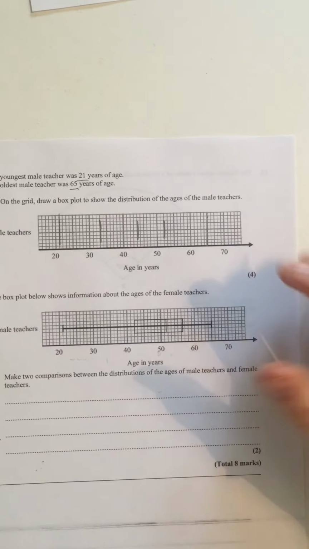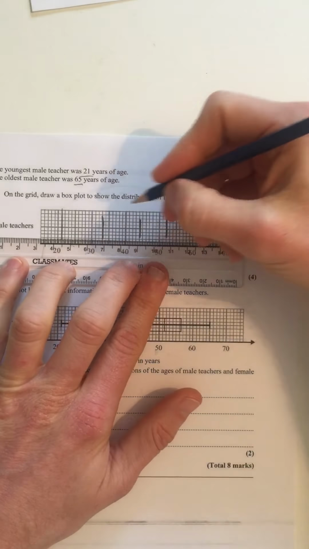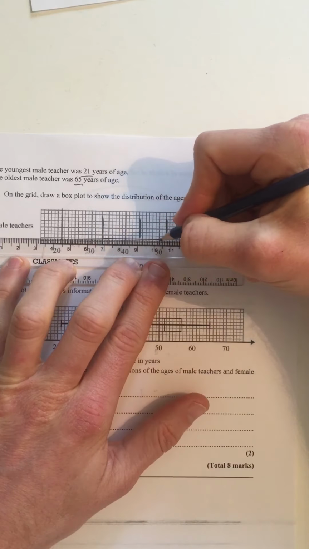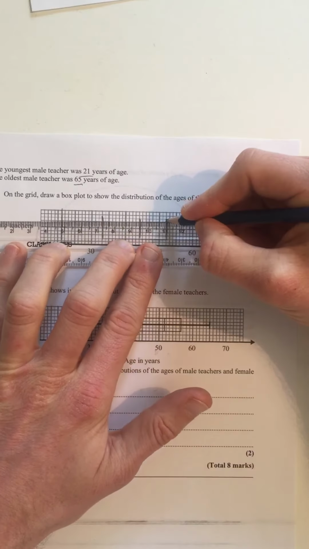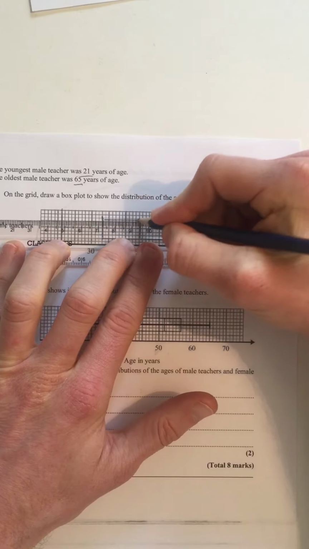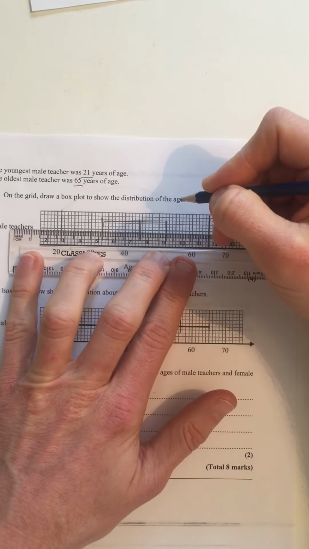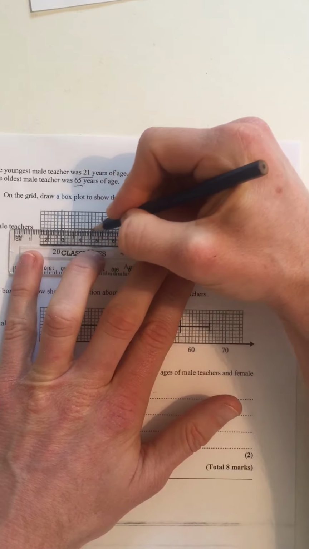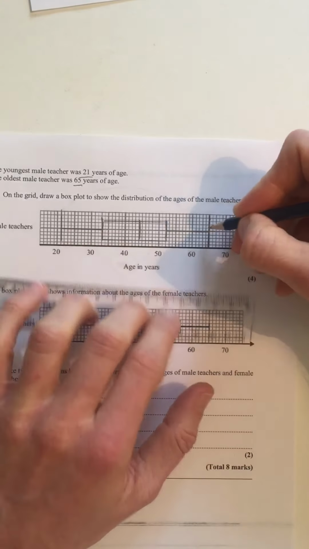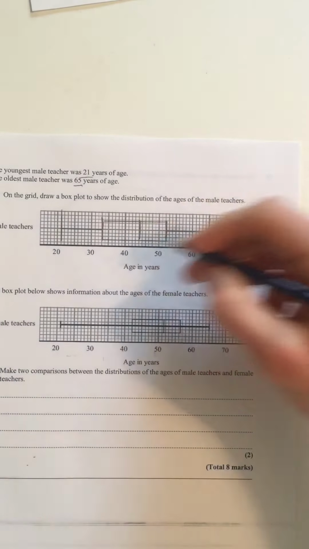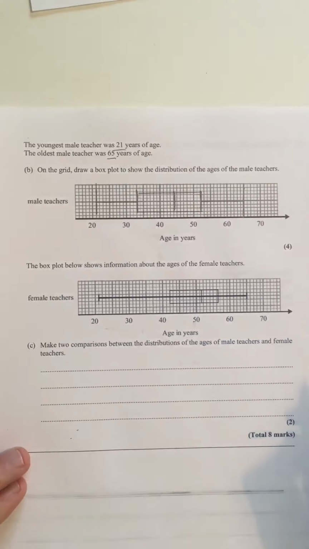Let's finish off this box plot now. We should have a box in the middle, just joining up the lower quartile and the upper quartile. And then you draw a line from the lowest value to that lower quartile and the upper quartile to the biggest value. And there we go. There is our box plot.